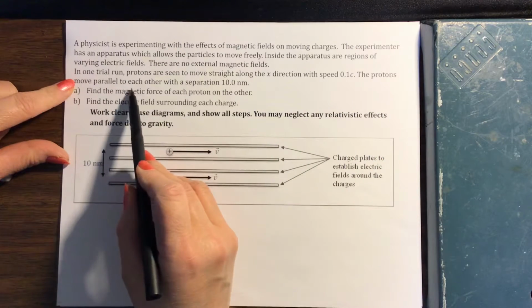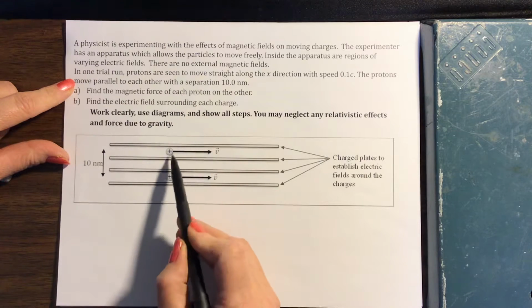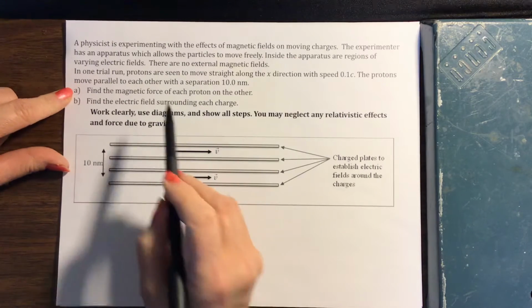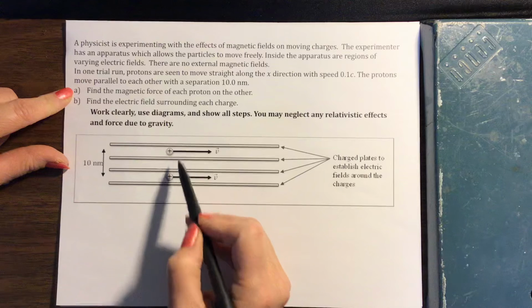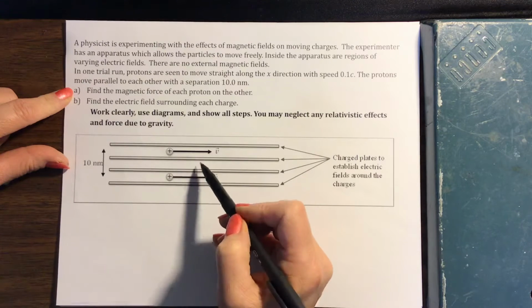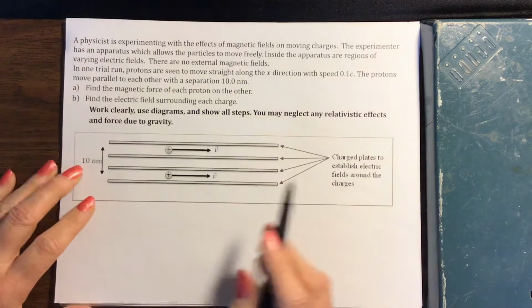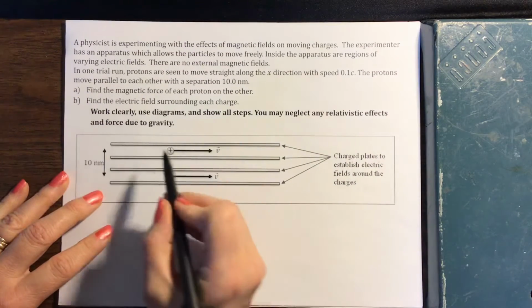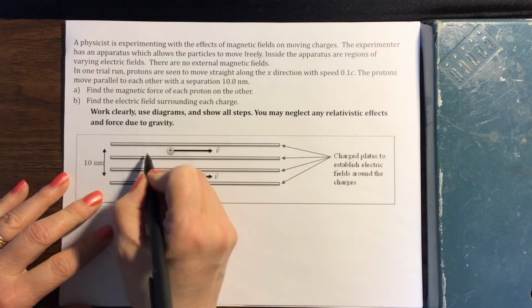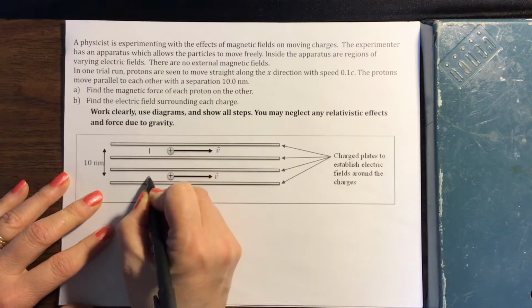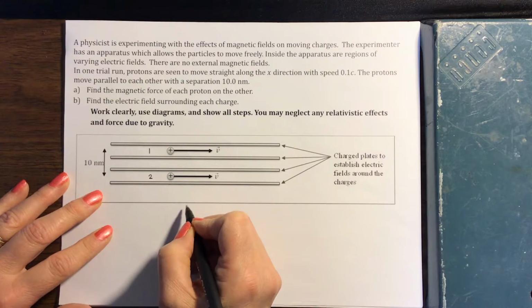The protons move parallel to each other in this run with a separation of 10 nanometers. Find the magnetic force of each proton on the other proton. Okay, so there's kind of a lot to unpack here, even though it's not a terribly difficult problem. So let's label our charges 1 and 2. My upper proton will be 1, my lower proton will be 2.